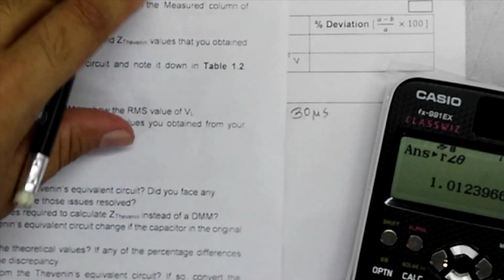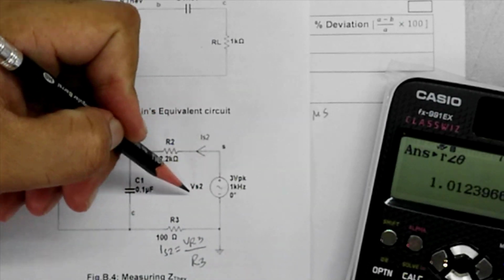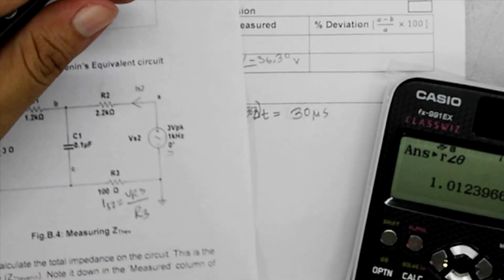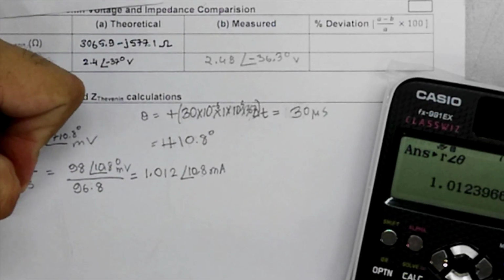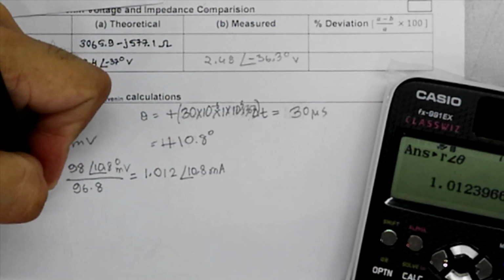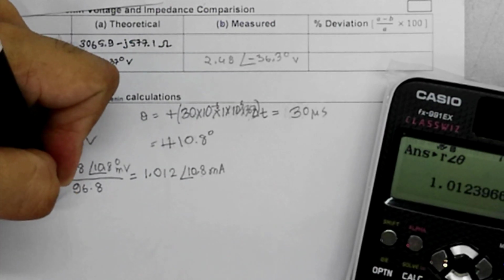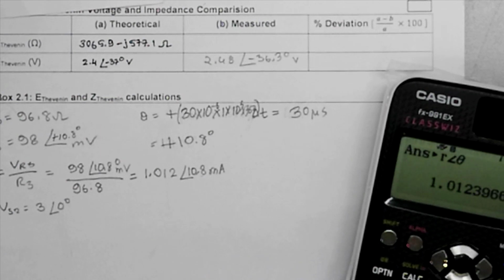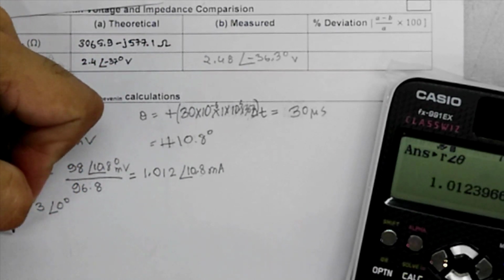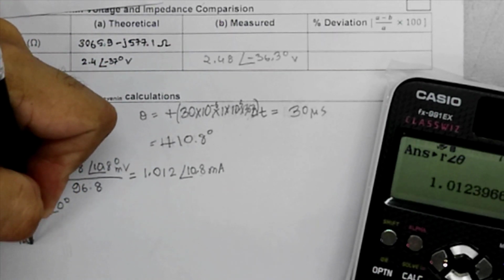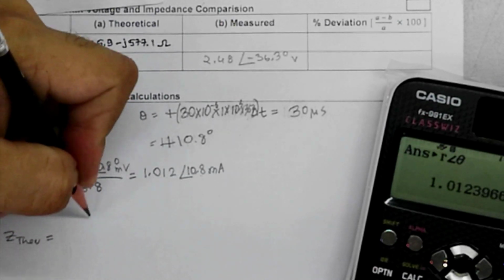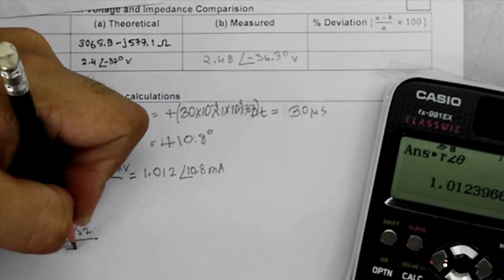We know that our source VS2 is 3 volt peak, 1 kilohertz and 0 degree. So VS2 is 3 angle 0 degree. So our Z Thevenin would be VS2 by IS2.